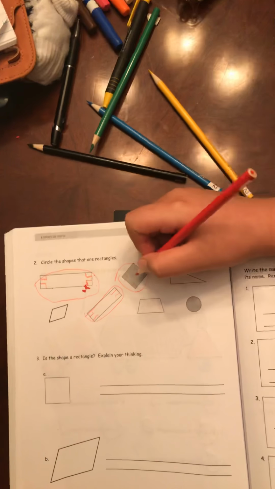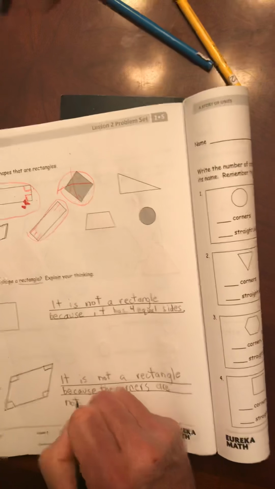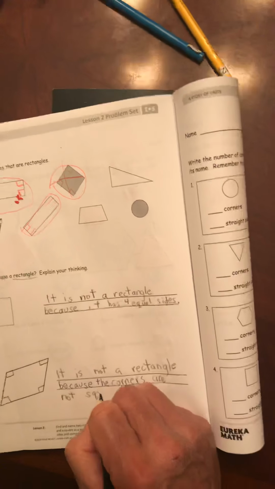So I'm going to say it is not a rectangle because the corners are not square.